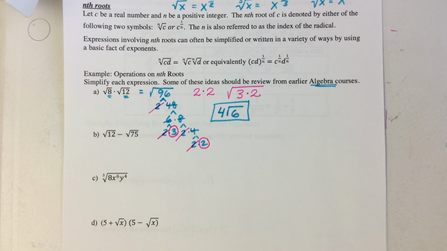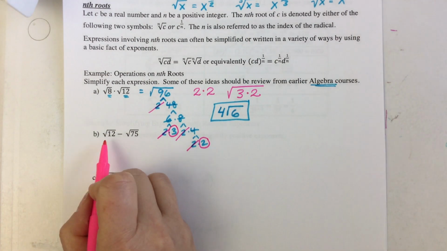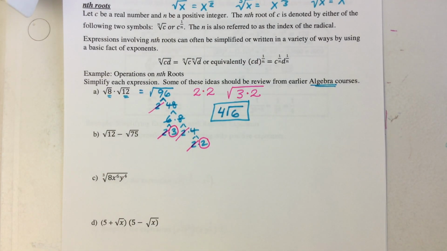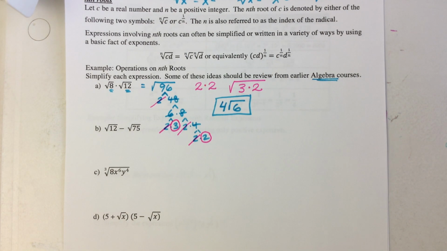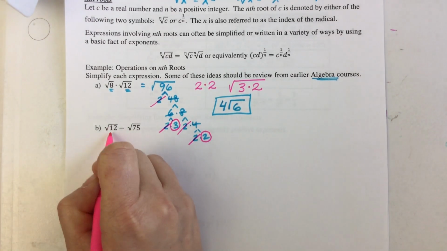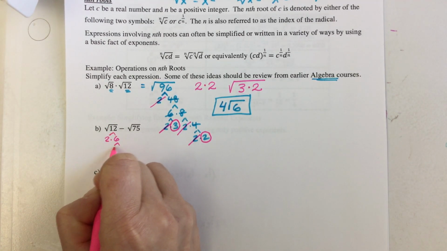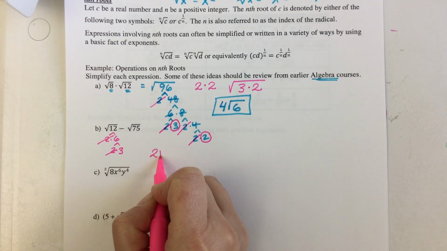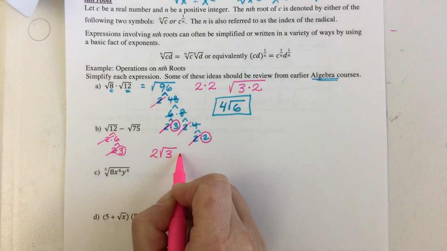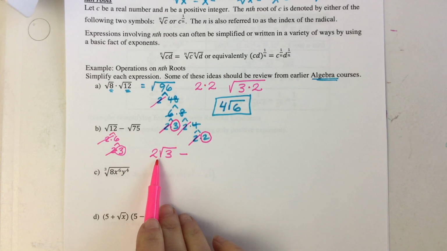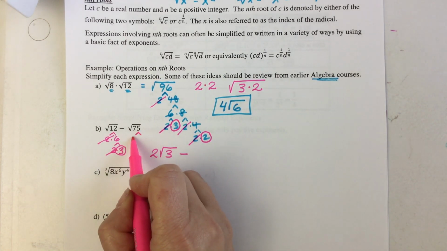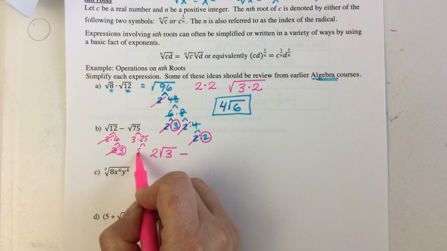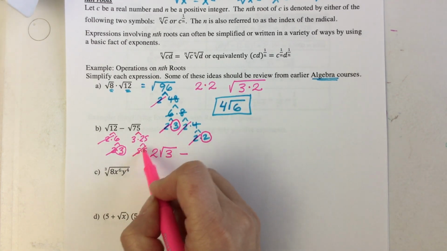Next rule, if you are ever subtracting radicals, you have to have the same radicand. Remember, that's the number underneath. So here, it's easy to look and say, hey, 12 and 75, they don't match. We got to move on. However, these are not simplified. 12 can be broken down into 2 times 6. 6 can be broken down into 2 times 3. So I can cross off 2 2's. That allows me to write 1 2 on the outside. 3 cannot be crossed off. So the square root of 12 is really 2 square roots of 3. 75 is 3 times 25. 25 is 5 times 5. I can cross off 2 5's.